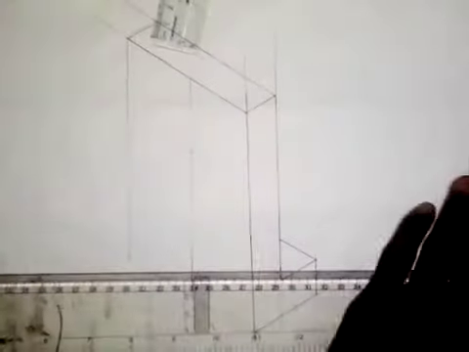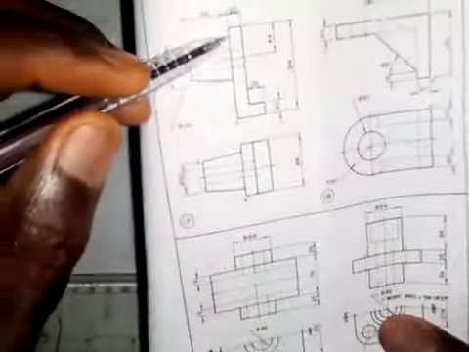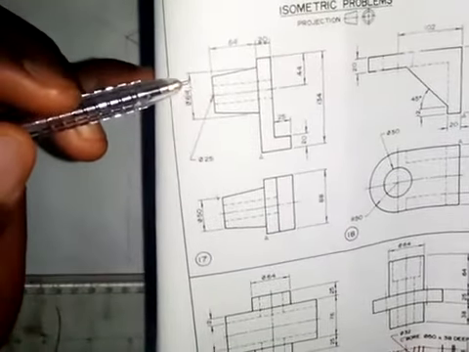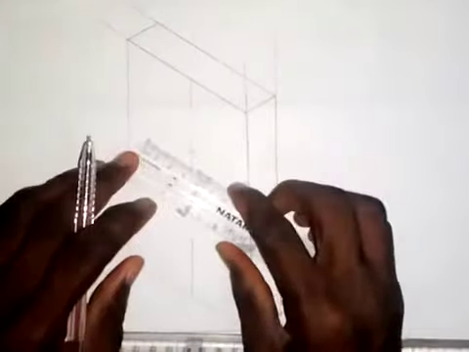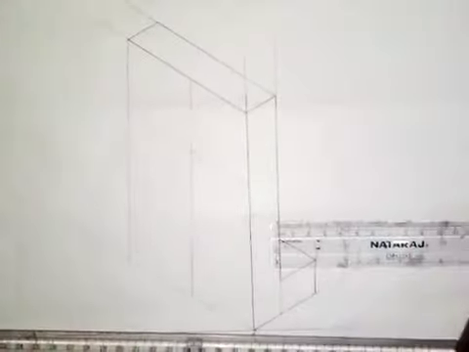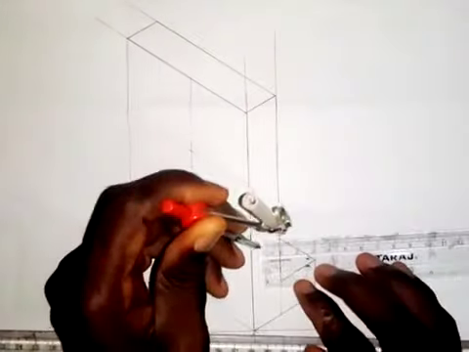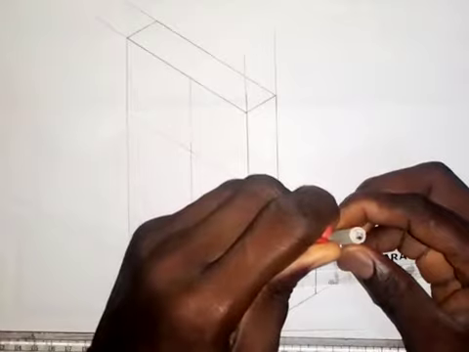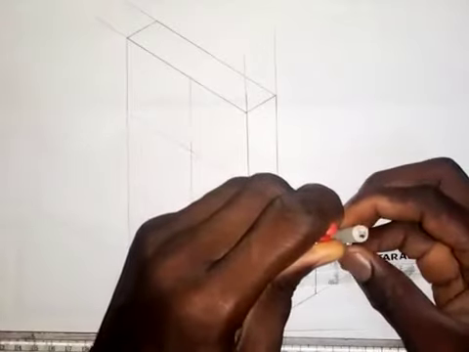Alright, so then for this part that we have here, the diameter is 64 millimeters. So 64 millimeters divided by 2 will give us 32 millimeters. So I will take 32 millimeters. So just let me take it like this. So with my compass, I'll take 32 millimeters.